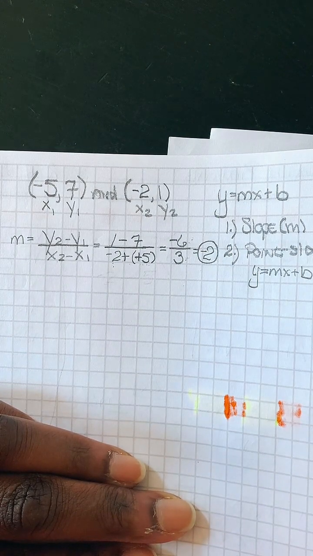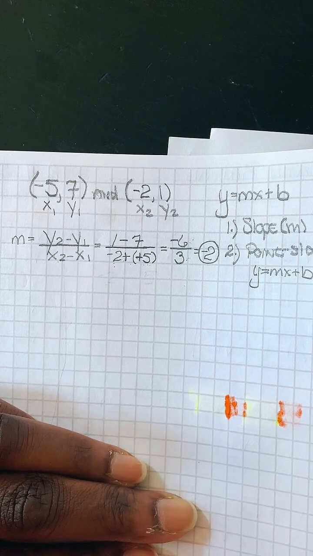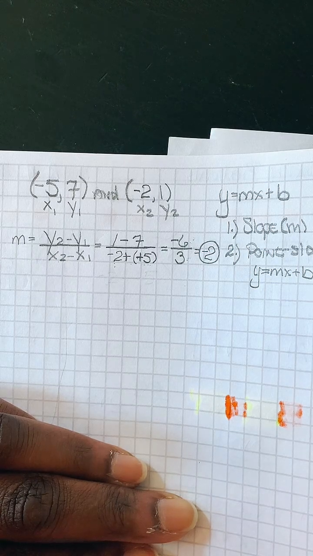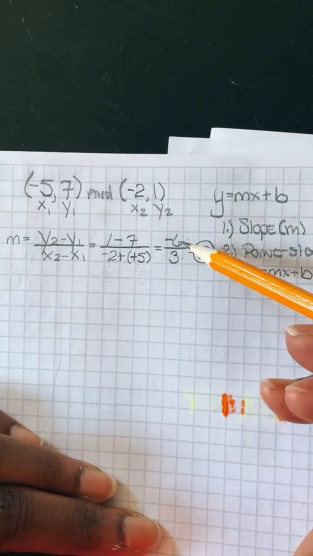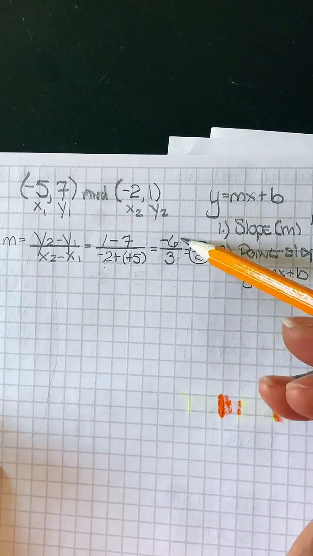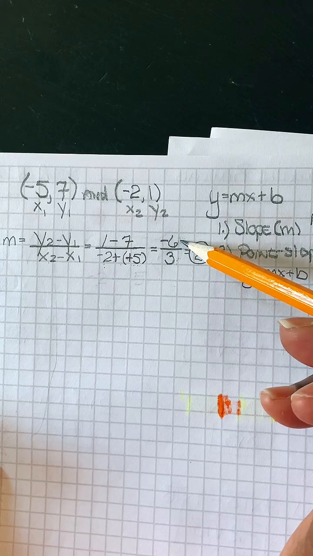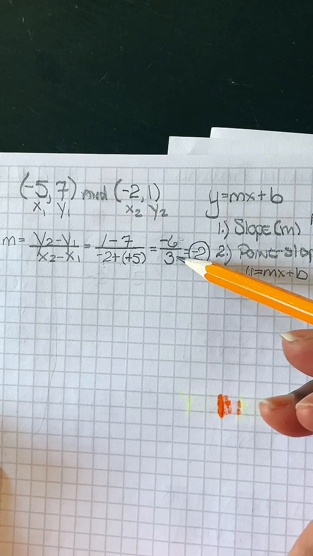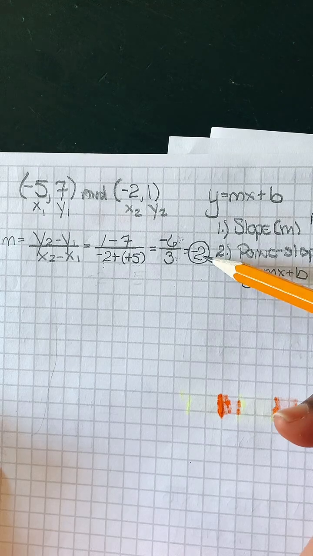Do I help with functions and graphing? Yes, I do. I do that mostly in the evenings, but that's okay. Is it always going to be whole numbers? No, sometimes it will be fractions. Negative 2. Good. What did I divide with? The negative 6 and 3 are divisible by 3. If I divide the negative 6 by 3, I get a negative 2. If I divide the denominator by 3, I get 1. So negative 2 over 1 is the same as saying negative 2.